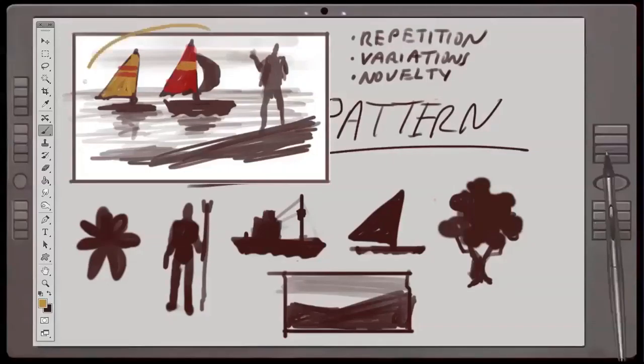So you see I'm adding variations to those shapes. I'm changing their color. I could also change their intensity of color or saturation. I could make the sailboat red, more saturated looking, while the color on this sailboat is more desaturated.